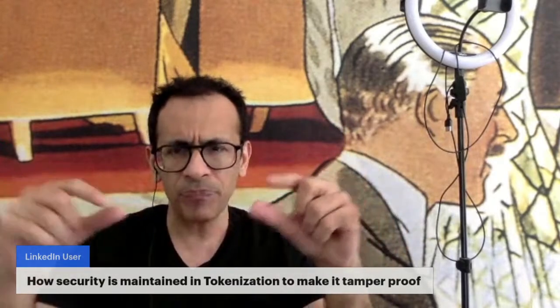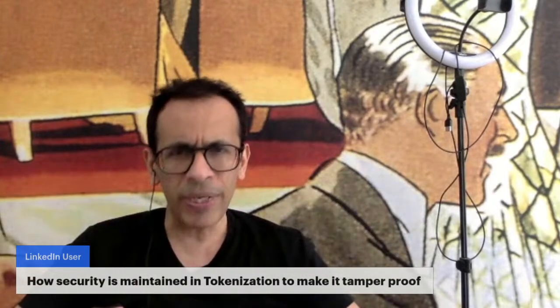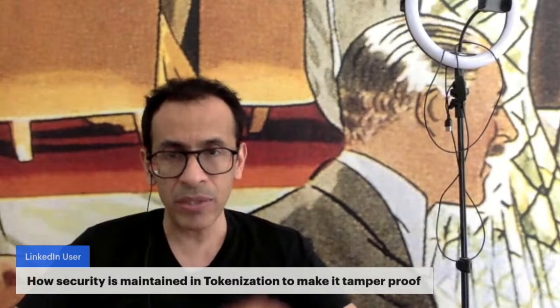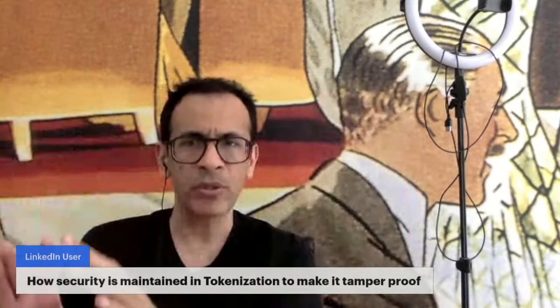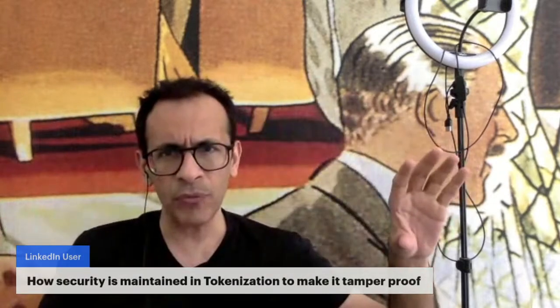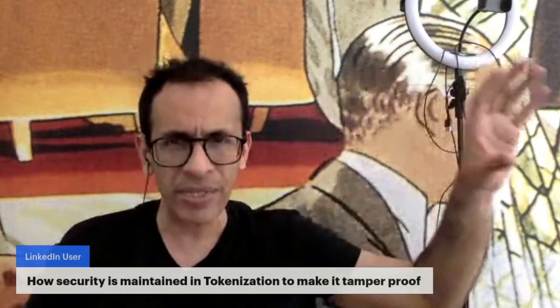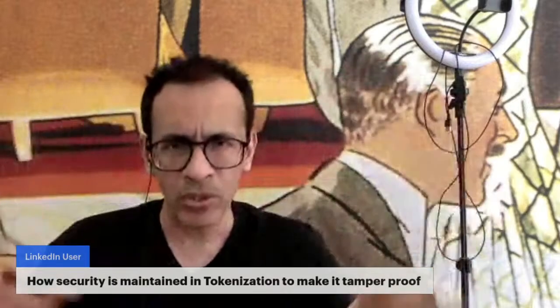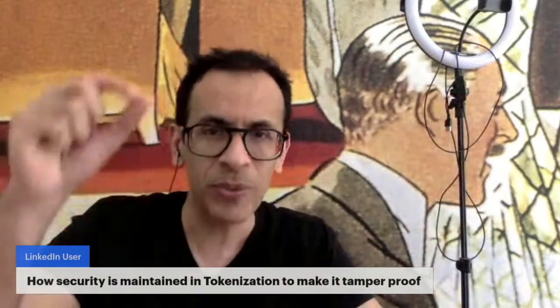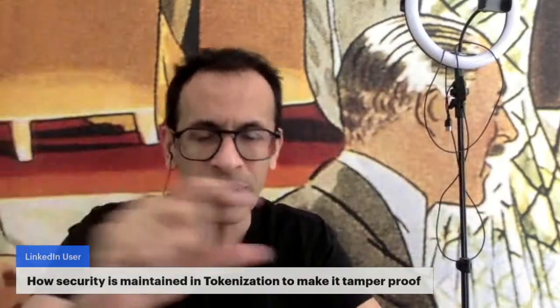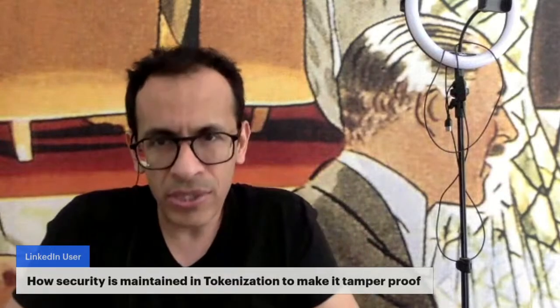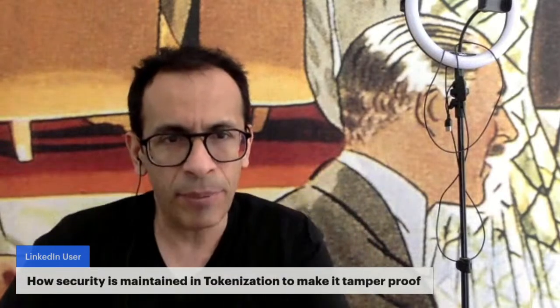From the tech security, the nodes, the operating systems, the various commands, the permissions, all of that would come into the picture. And from the business point of view, the custodian, how the assets are maintained, all of that information also comes in. So this is a question you will know by the end of this course: the different ways in which we maintain security in tokenization and make it tamper proof.